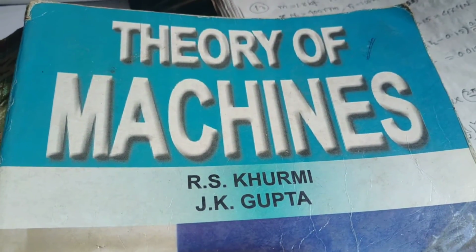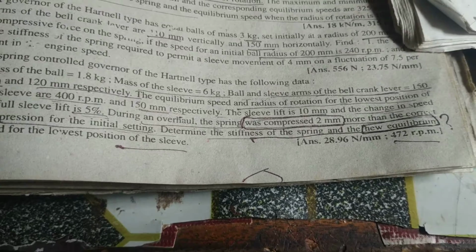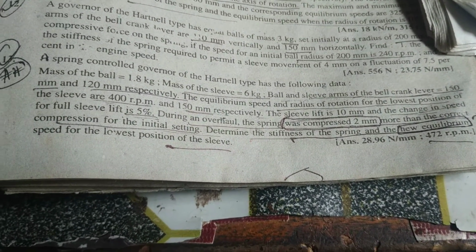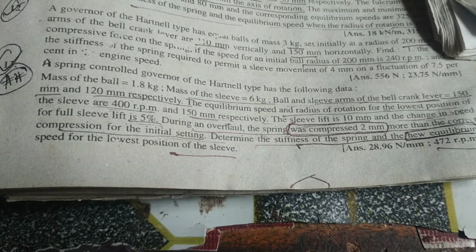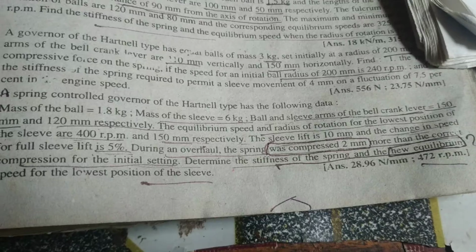And this book, if you're wondering, is the book Theory of Machines by R.S. Khurmi, and I searched for the solutions of it on the internet, but I was unable to find it. And even when I found it, they wanted a credit card number or something like that, and it was more complicated, so I didn't do that.